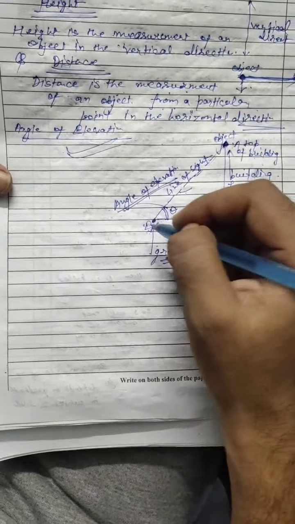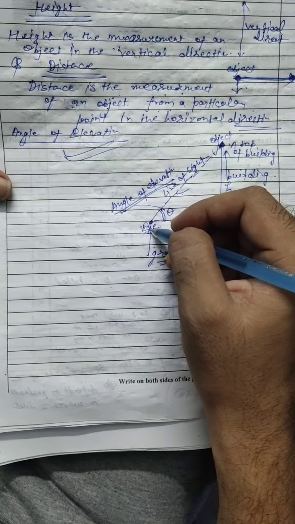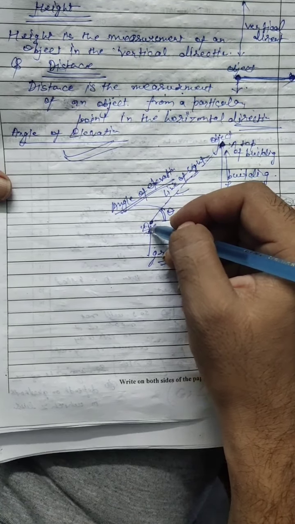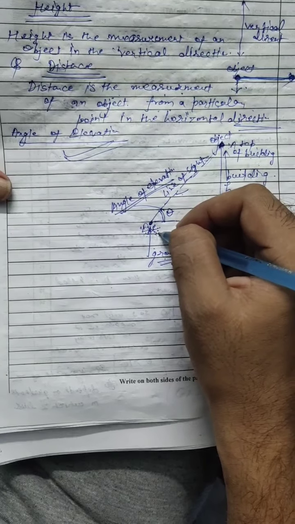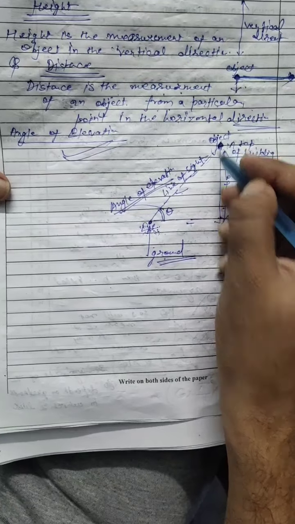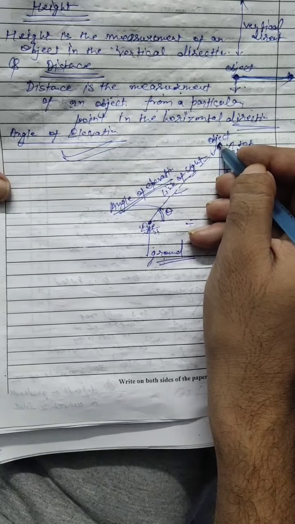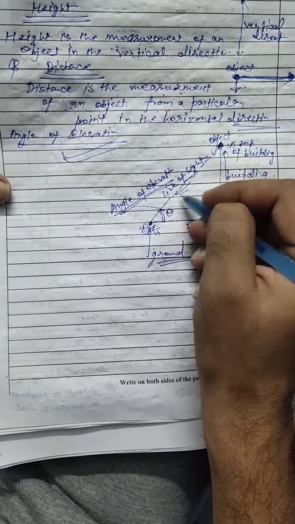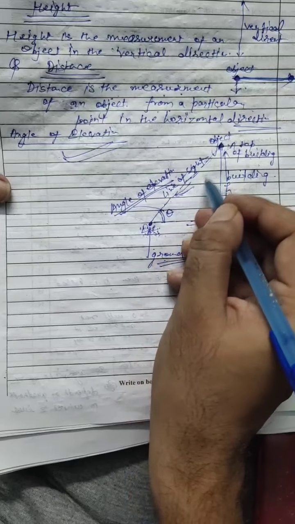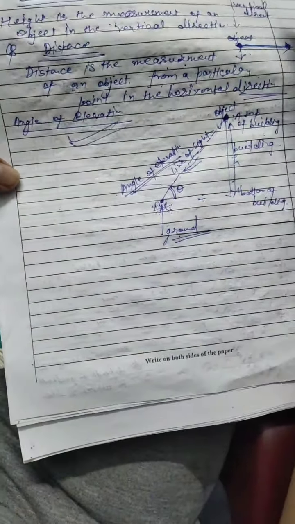So what is the line of sight? The line joining the eye of a man with the top of the building, or you can say the object, the line which is joining eye and object is called line of sight, and the angle between the line of sight and horizontal line gives you the angle of elevation. So now students, I am going to move to the next concept, angle of depression.